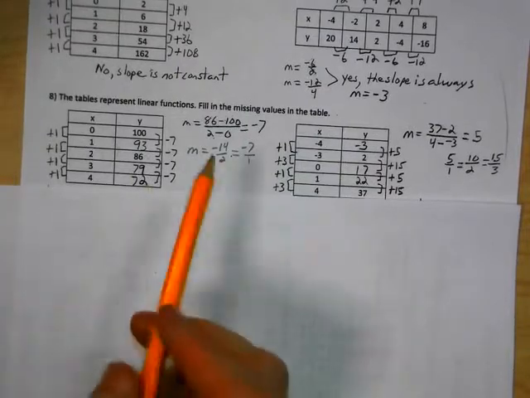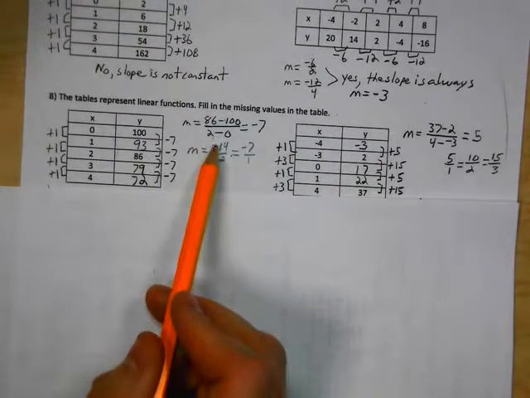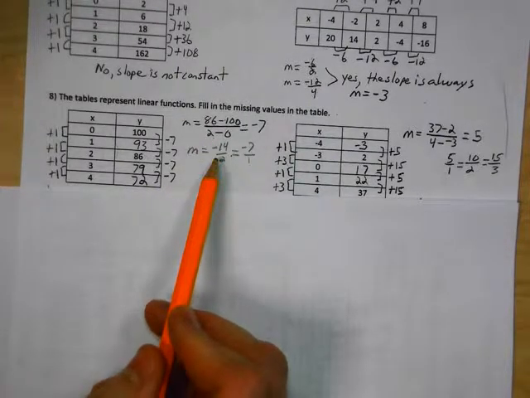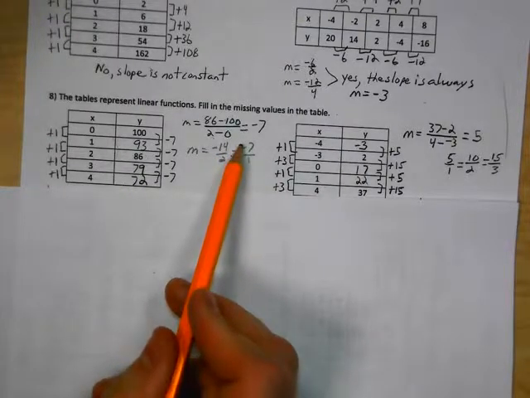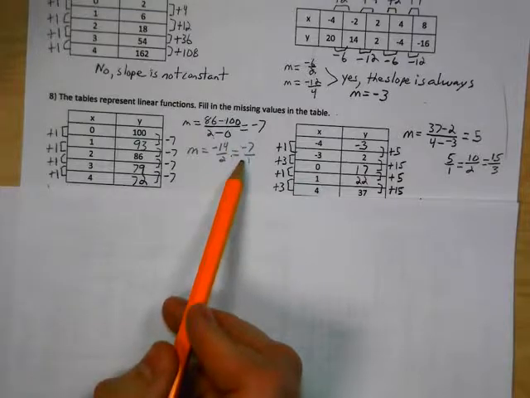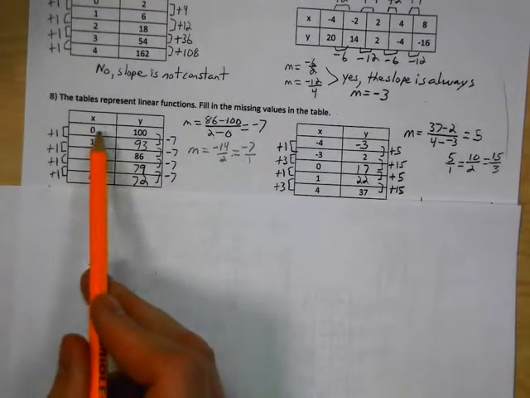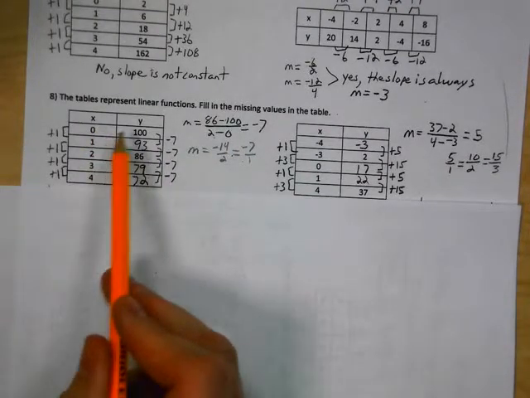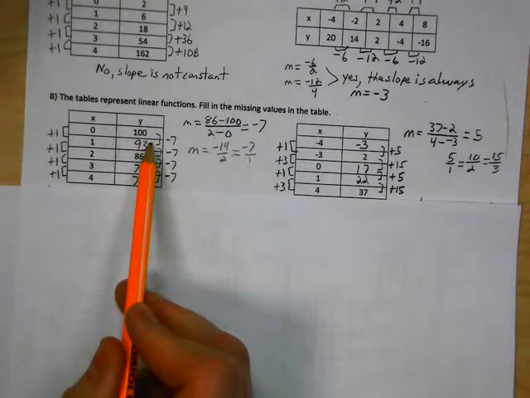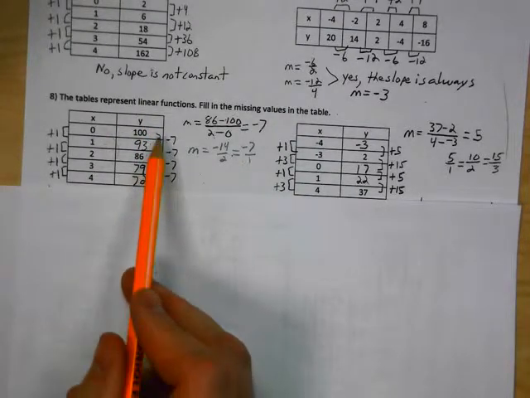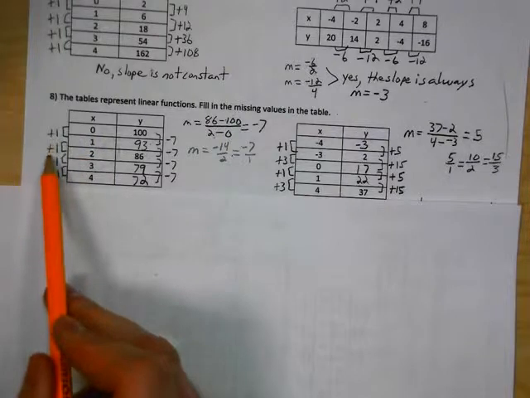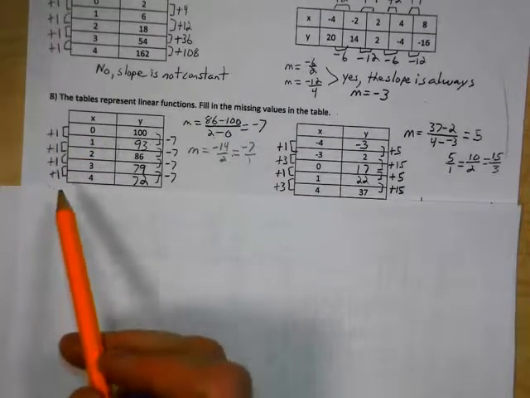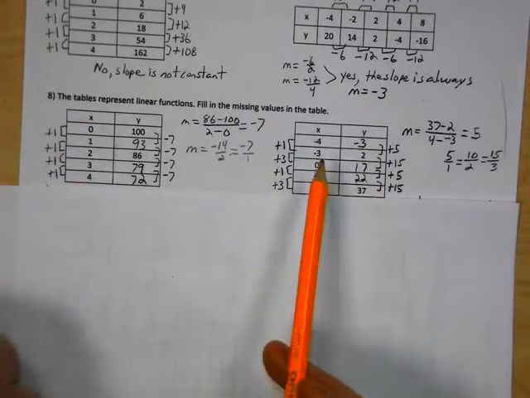So basically saying, every time y goes down by 14, x had to go up by 2. Or, equivalently, every time y goes down by 7, x goes up by 1. So here, x goes up by 1, y had to go down by 7. Okay, so you basically keep subtracting 7 because x keeps on going up by 1. Okay, similar in the other table here.